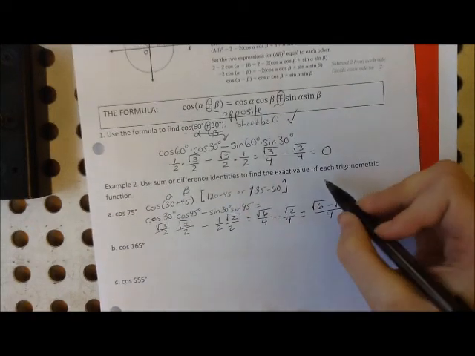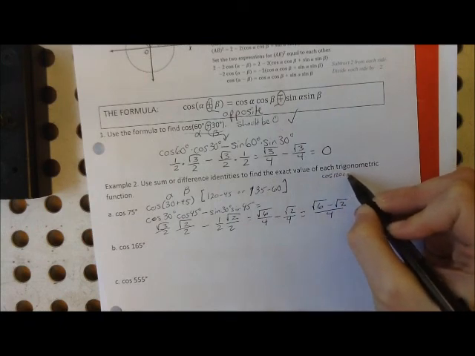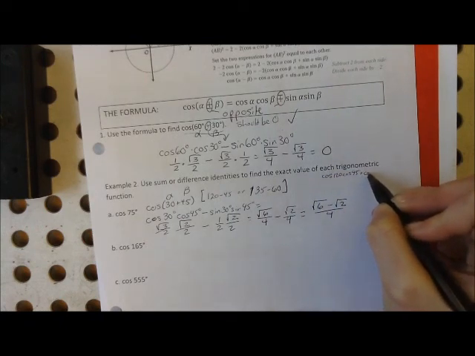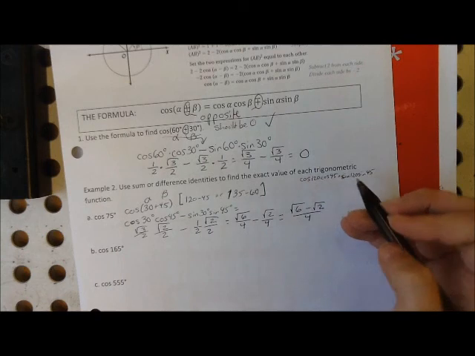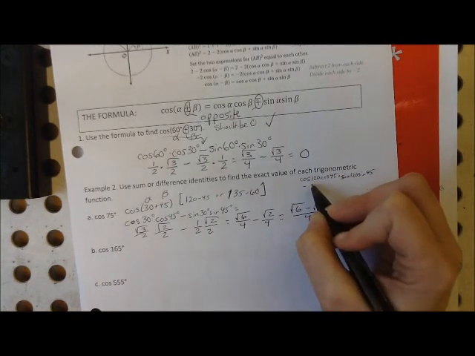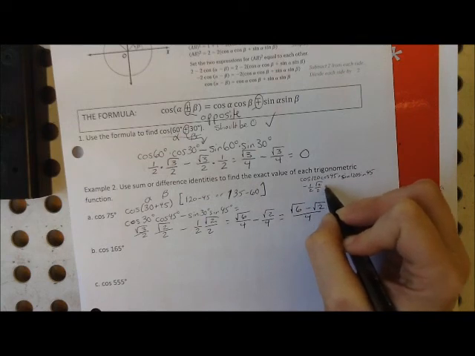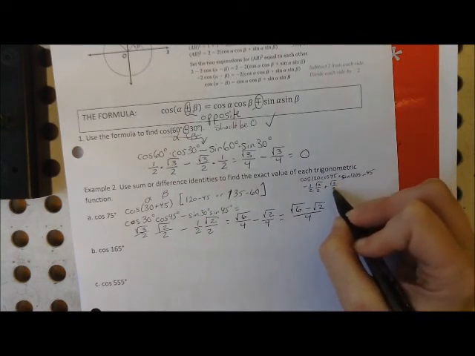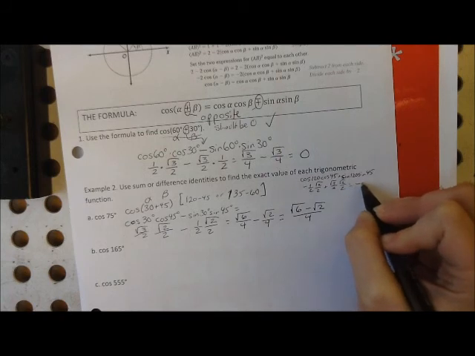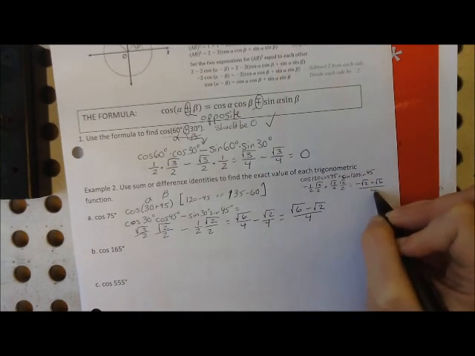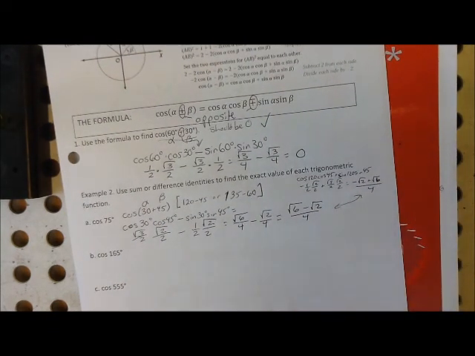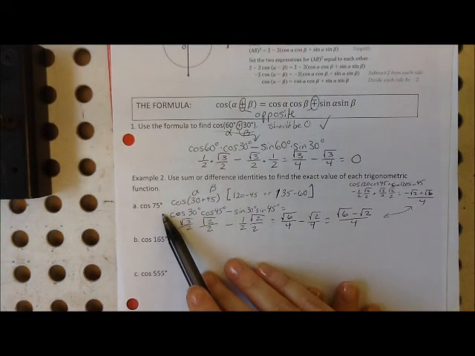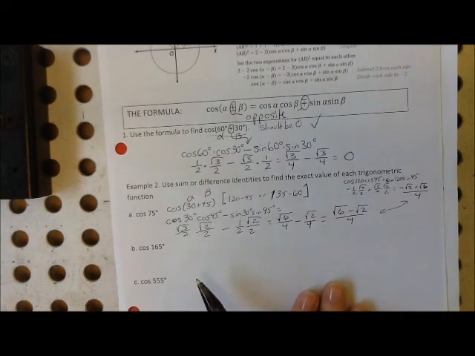Now, in case you're wondering, if I used one of these other things, for example 120 minus 45 instead, it would work like this. Cosine 120 is negative 1/2 times square root of 2 over 2. Sine of 120 is positive square root of 3 over 2, square root of 2 over 2. And I would get negative square root of 2 plus square root of 6 over 4, which is, as you can see, the same as that, just written in a slightly different way. So you can use any combination so long as adding or subtracting them gives you the value you want, and they're on the unit circle so you can look them up.